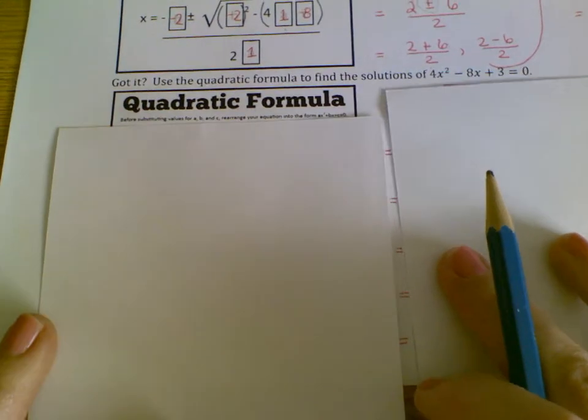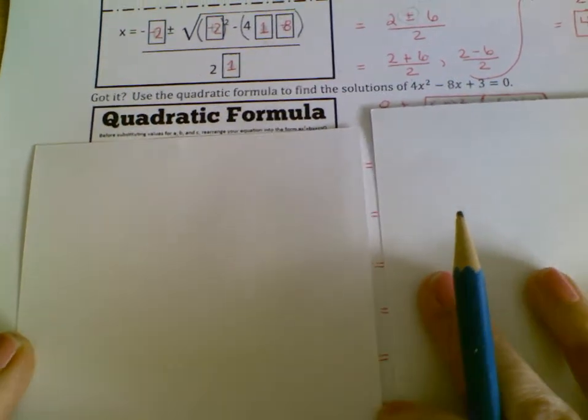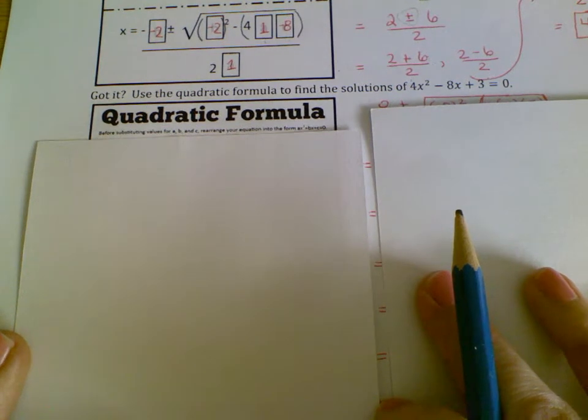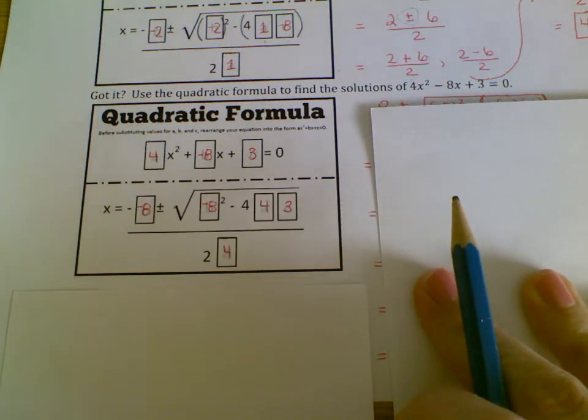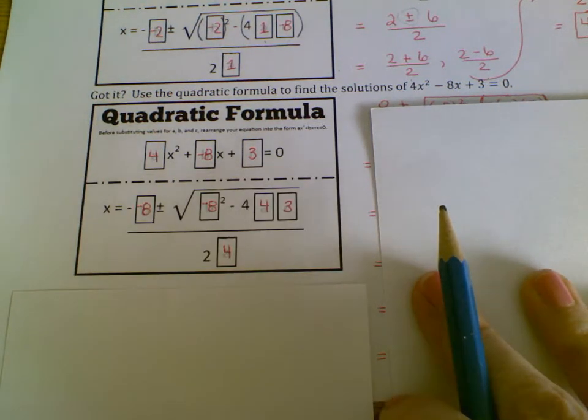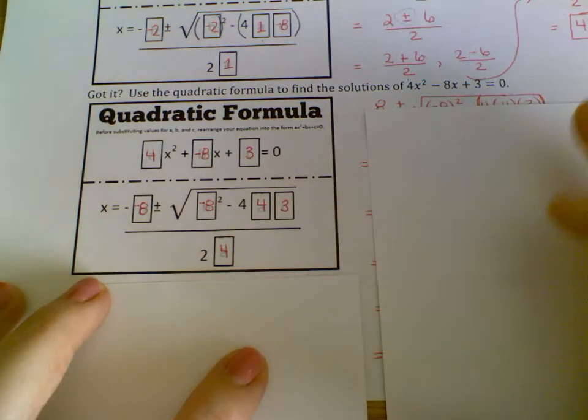Alright, so on the next question, we have 4x squared minus 8x plus 3. So my 4 is the A, my B is negative 8, and my C is 3. So my first job is just putting them in and making sure I have them in the right spot. Okay? Now we're going to come over and we're going to do our 3 steps.